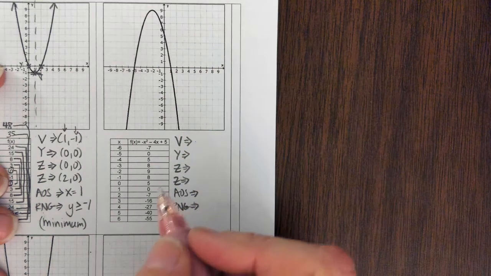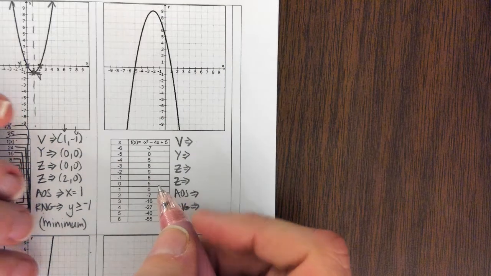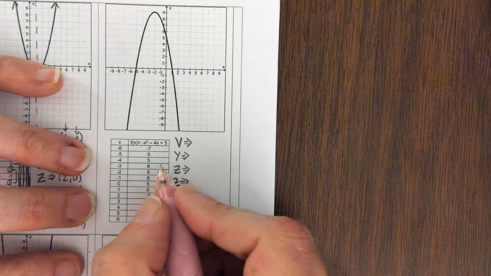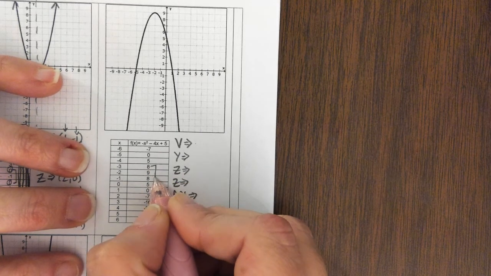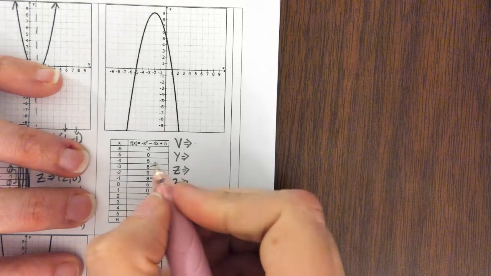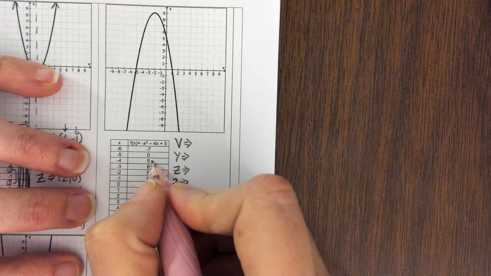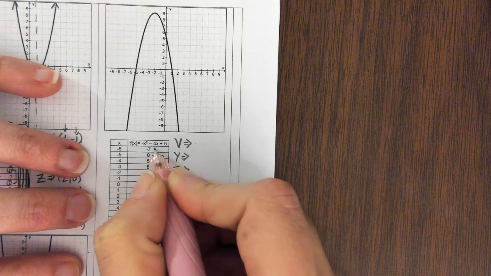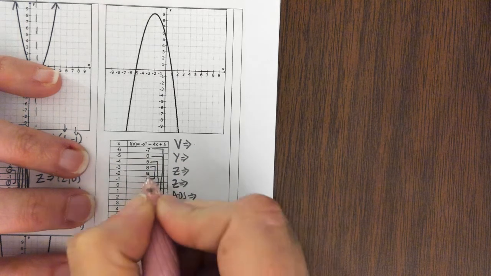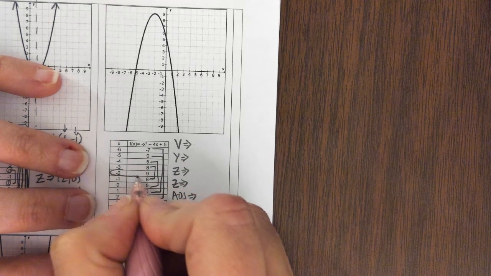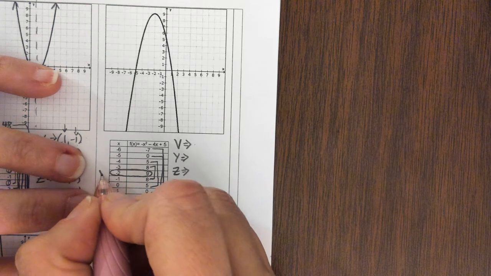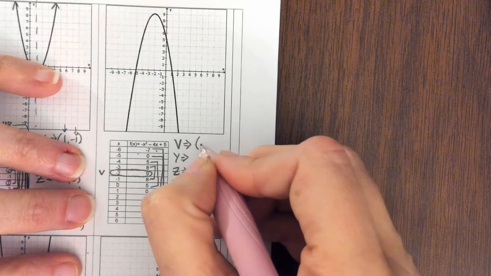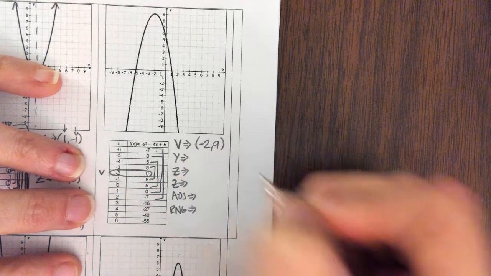Okay, so again, we're looking at the table. If you looked at the graph, that's fine too, but I'm going to look at the table since I started with the graph last time, okay? So I'm going to start by connecting up my symmetrical pairs. Okay, the one in the middle that doesn't have a pair is my vertex. So my vertex is (-2, 9).